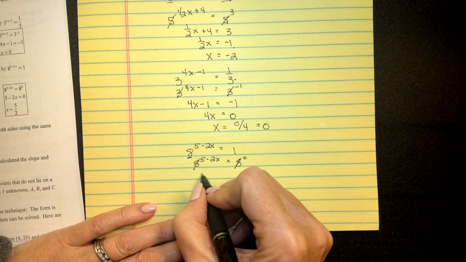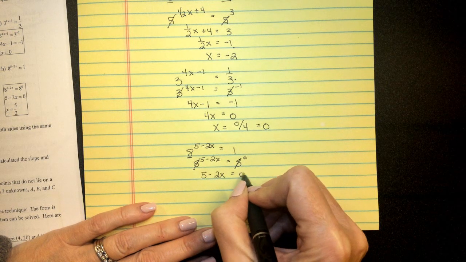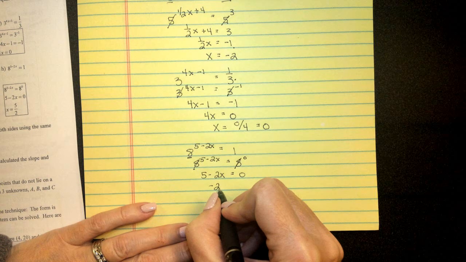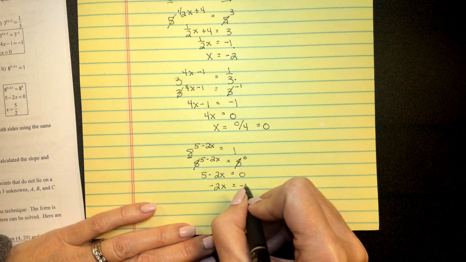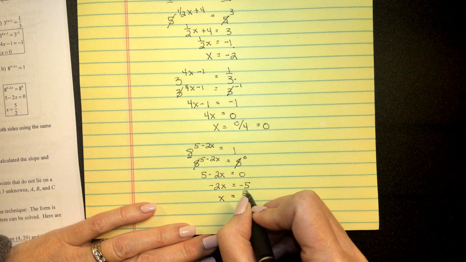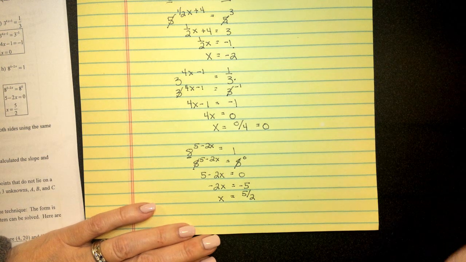Cross out. 5 minus 2x equals 0. -2x equals -5. And x equals 5/2. All right, best of luck.